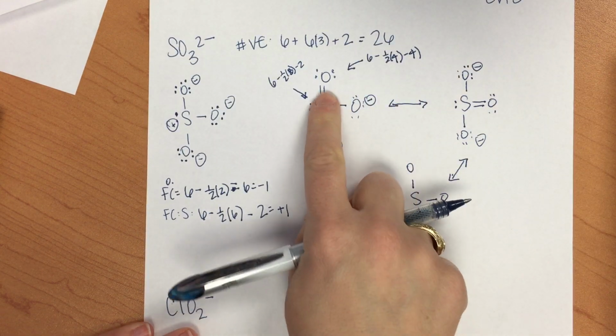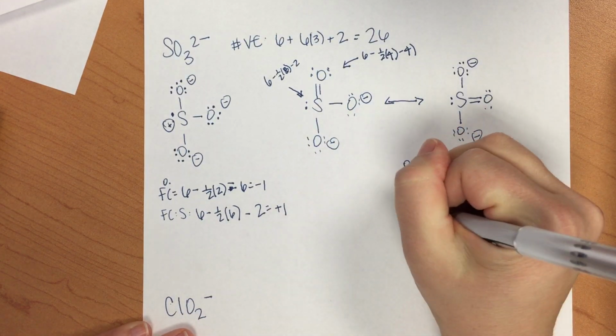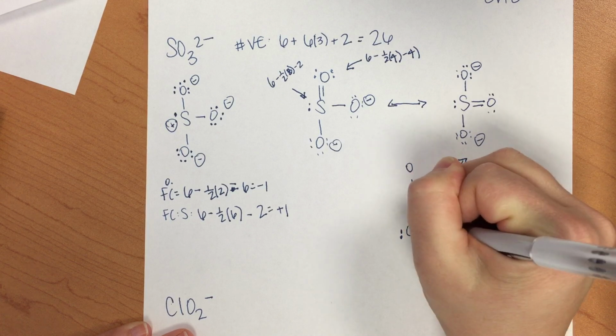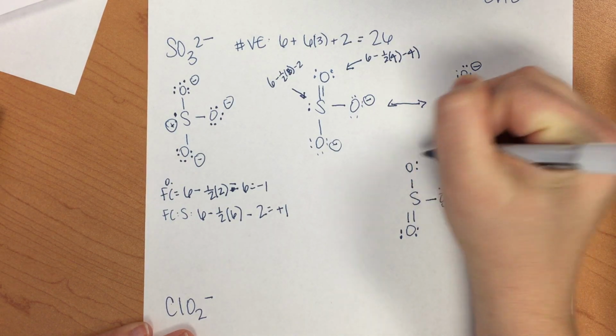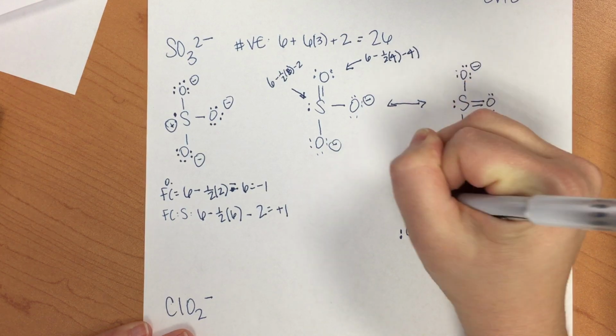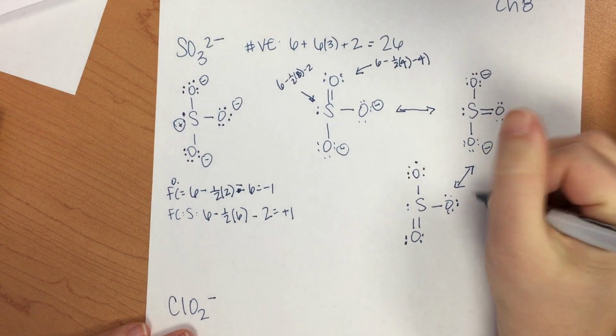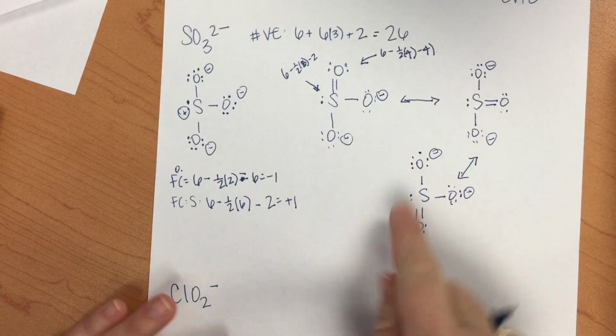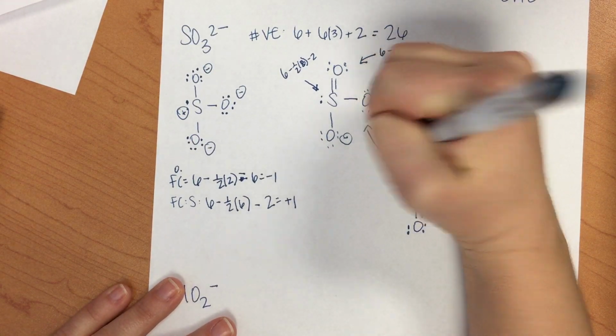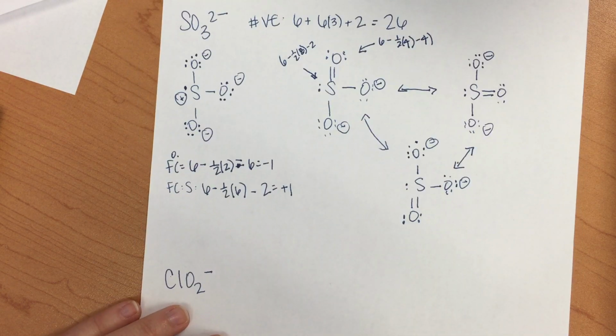So what we've seen is our double bond has rotated, so we can see it on this oxygen at the end. And so, oops, forgot my formal charges. So there are 3 equivalent resonance structures. All 3 would be connected by these double barbed arrows.